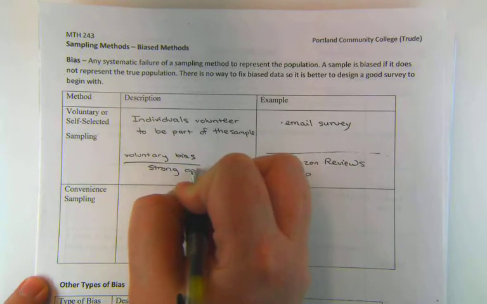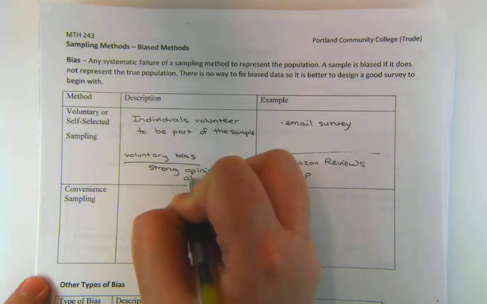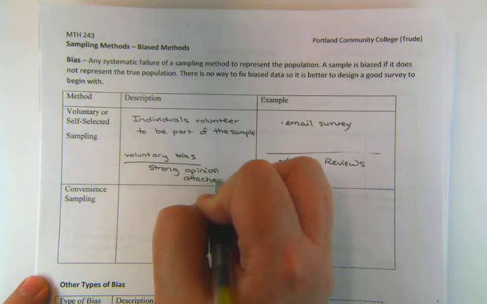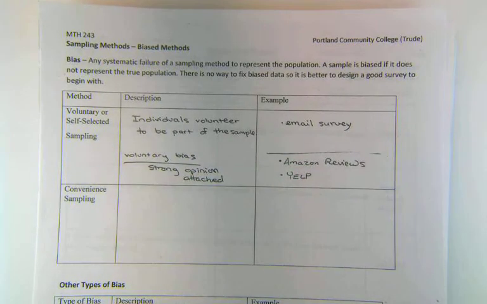And that's what voluntary bias is. It's where there's some strong opinion attached. So, if we did that survey to all of the PCC students and just used the results that we received back, we'd have this voluntary bias sneaking in there, because maybe there's something motivating students to answer.